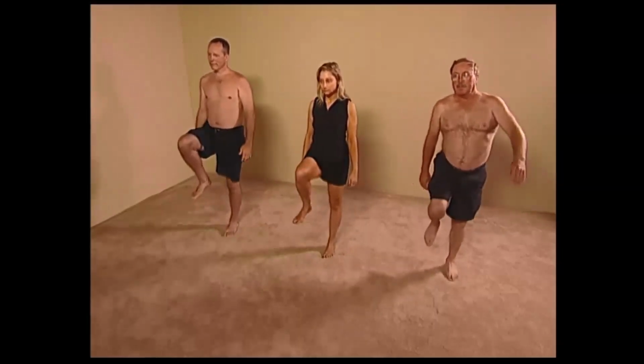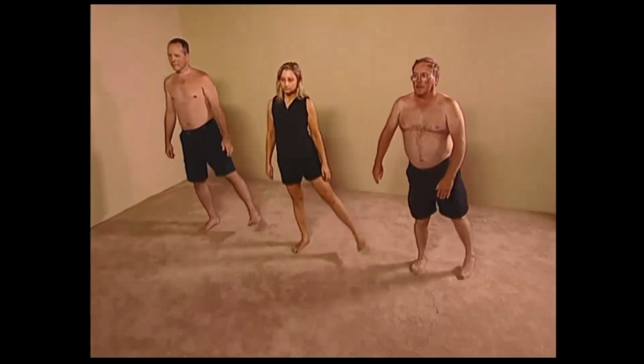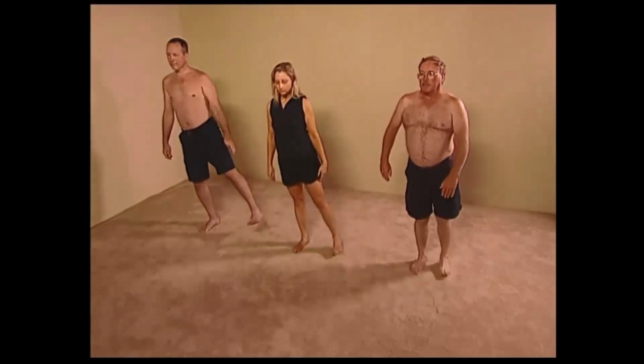When the client/patient is standing on one foot, we can also assess for balance mechanisms.